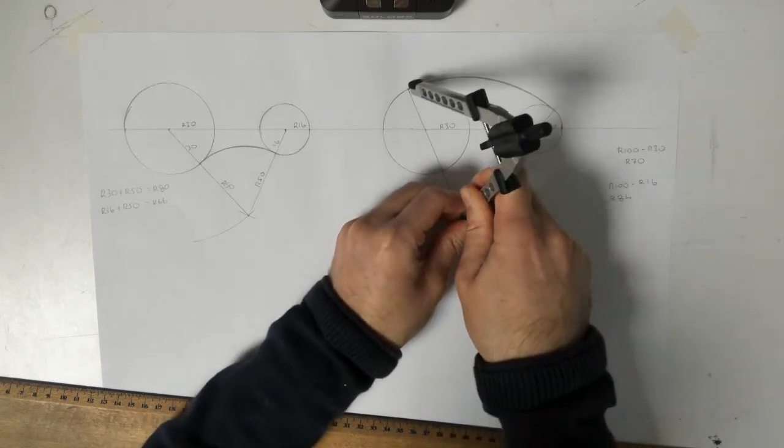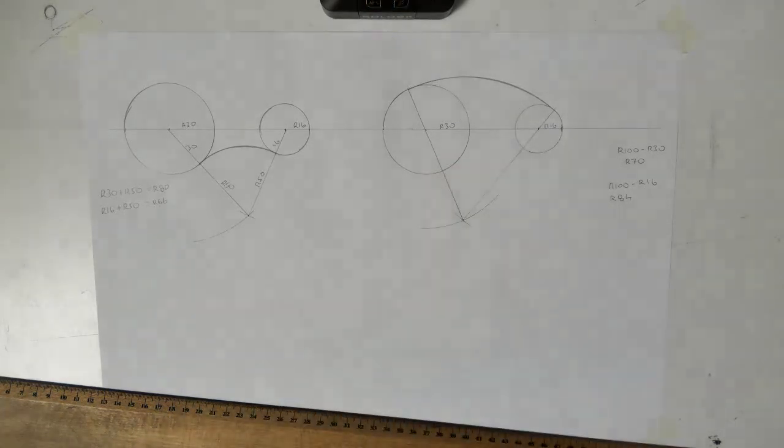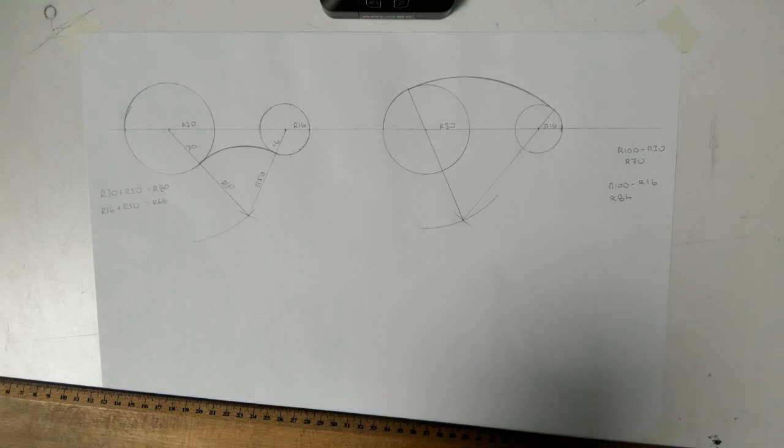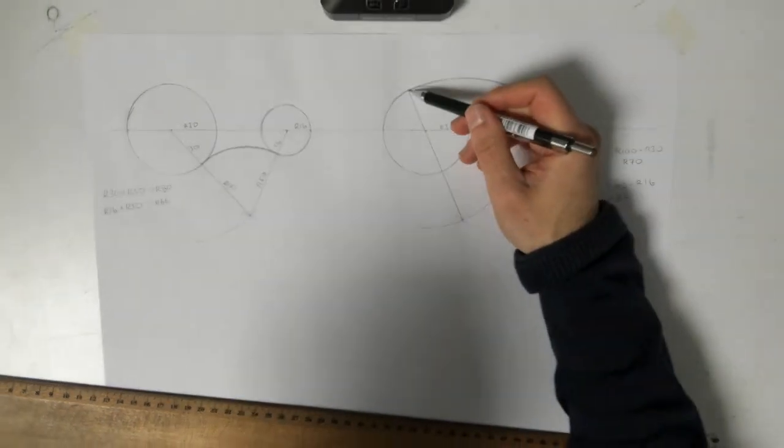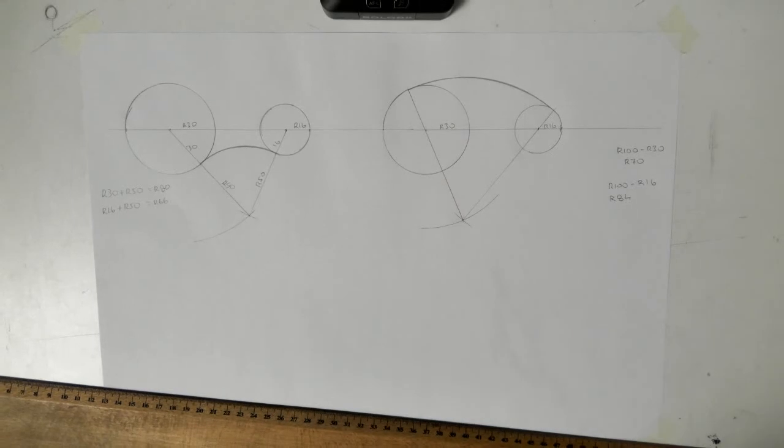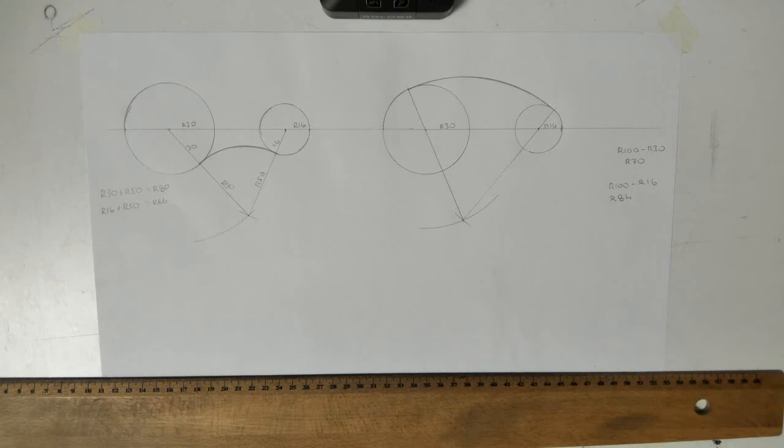So I know exactly where to start and stop the arc, just like that there. So the distance from here to here is going to be my radius 100. And that is how to enclose it.